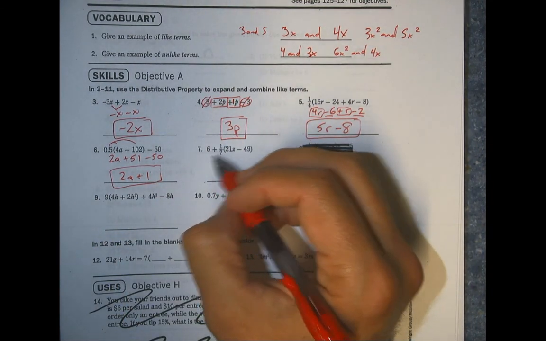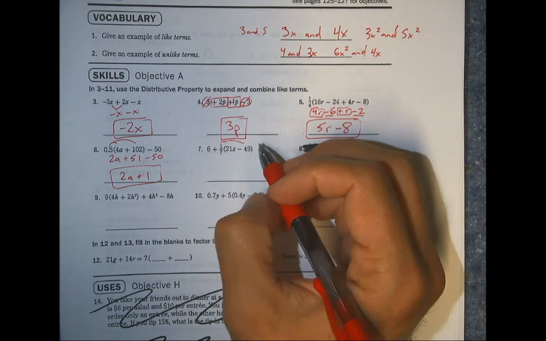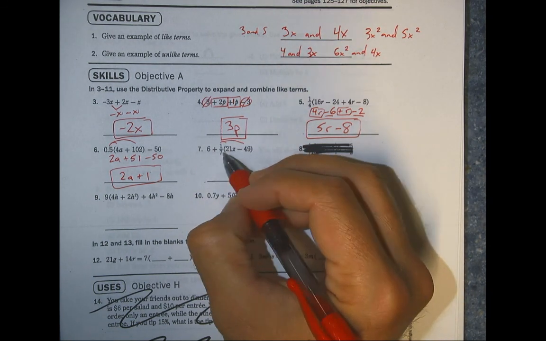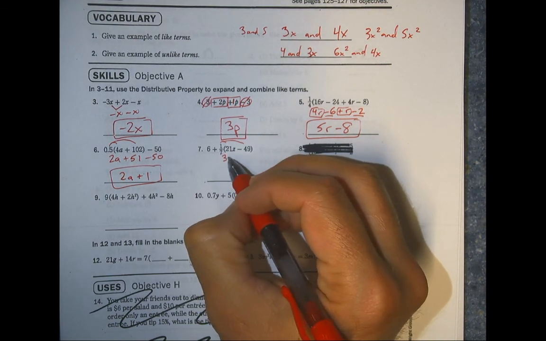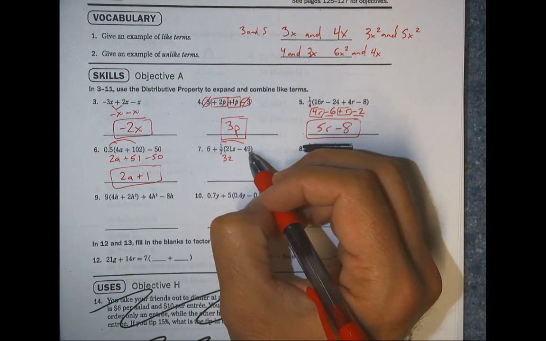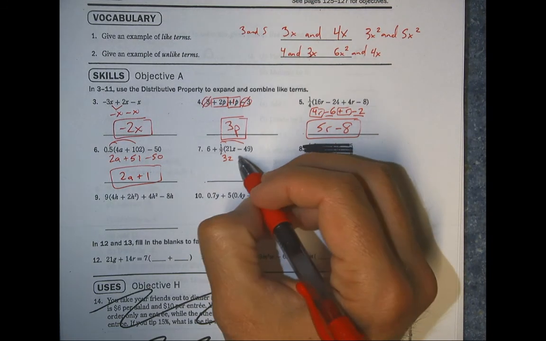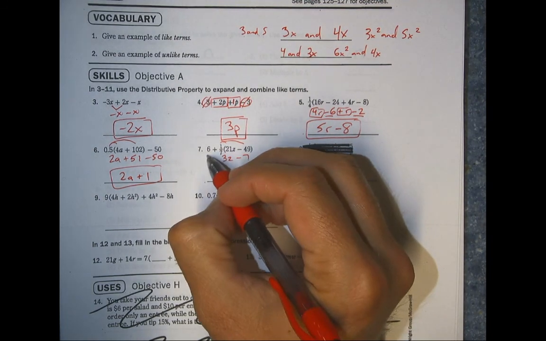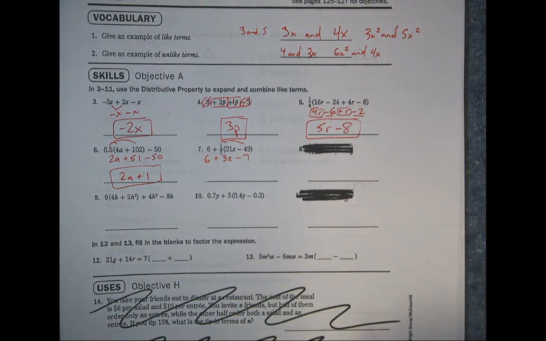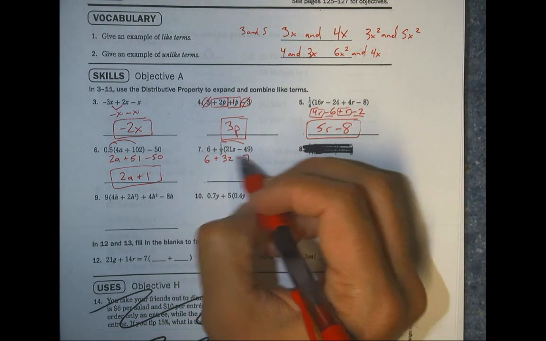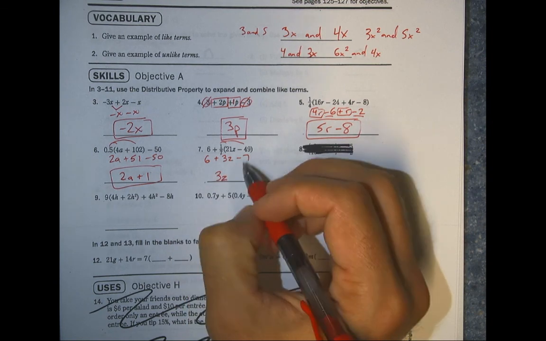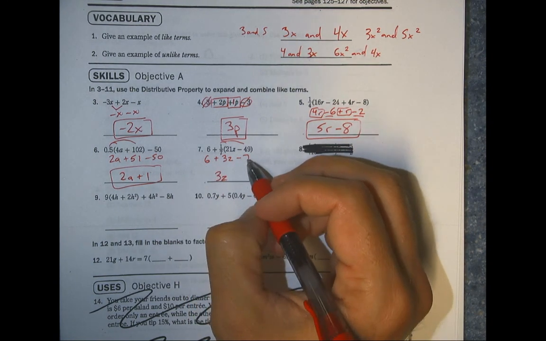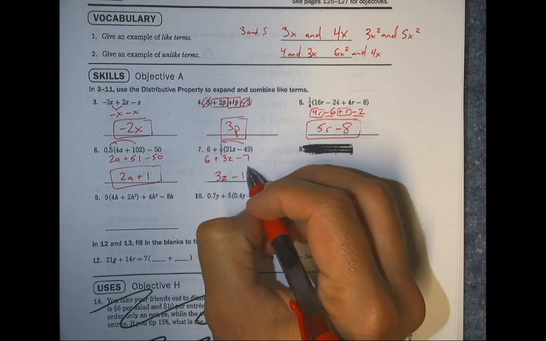Number 7, before I deal with this plus 6, I need to distribute the 1/7. Again, these are both divisible by 7, so nice and easy. 21 divided by 7, that's 3z. And then 49 divided by 7, 7. Bring down my 6. Looking at this, the 7 and the 6 are like terms. The 3z is not, so I'm going to go ahead and leave the 3z alone. A 6 and a minus 7 is a negative 1, so I write minus 1.